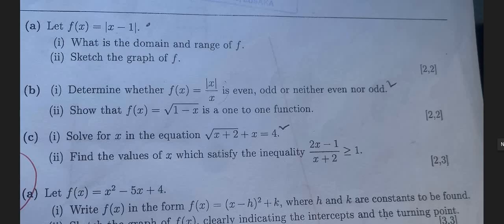Then 1B, they're saying determine whether the function modulus of x over x is even, odd, or neither, and show that the function square root of 1 minus x is 1 to 1. So we have to show, meaning it's already 1 to 1, we just have to verify it.